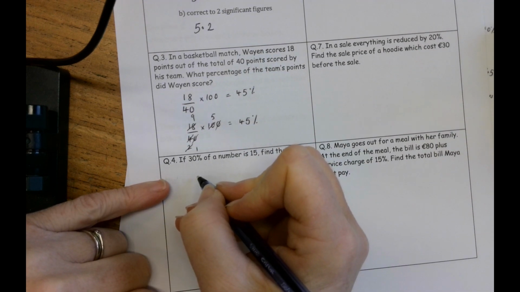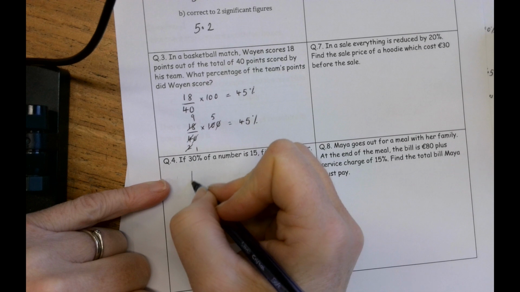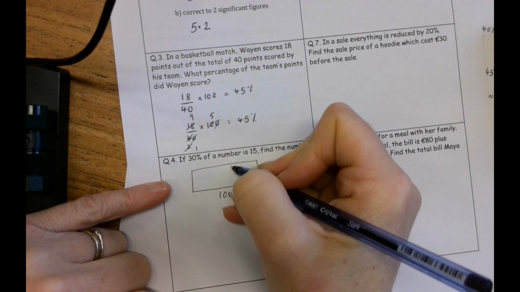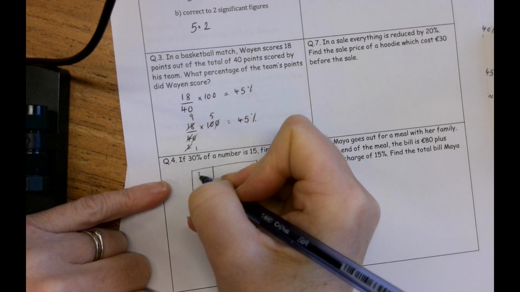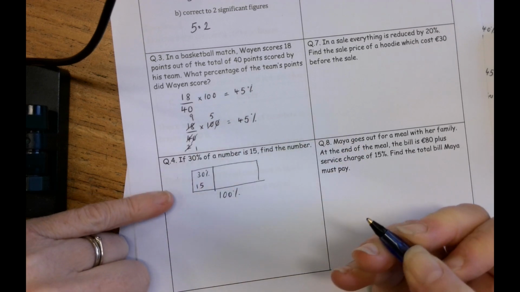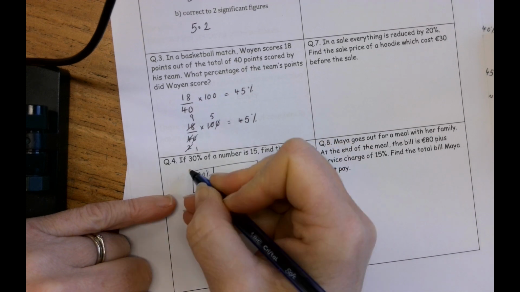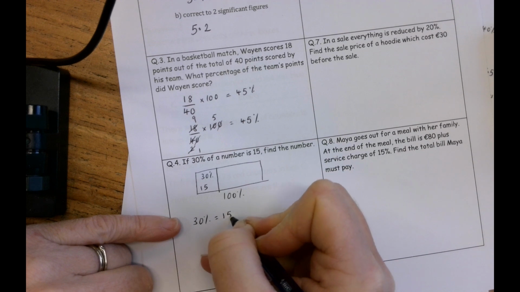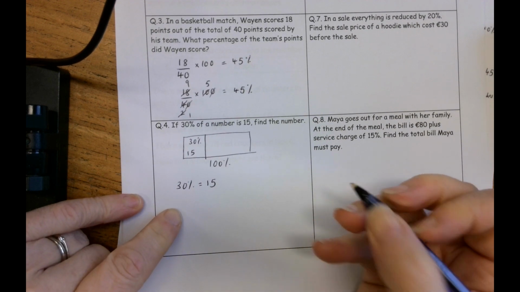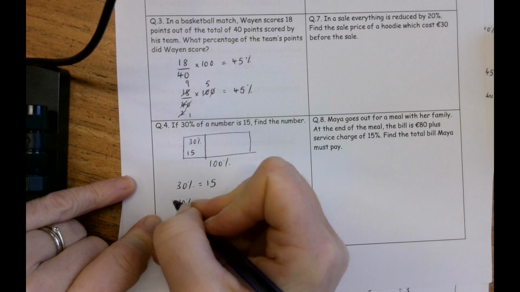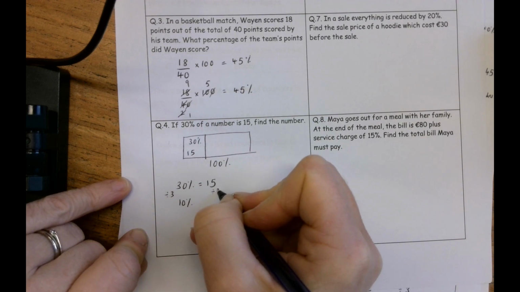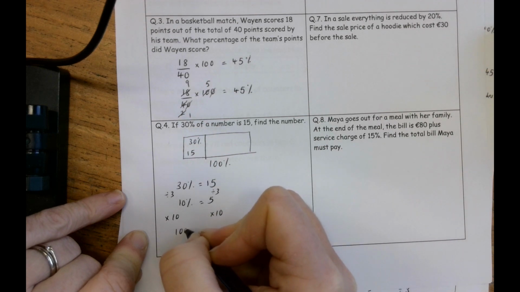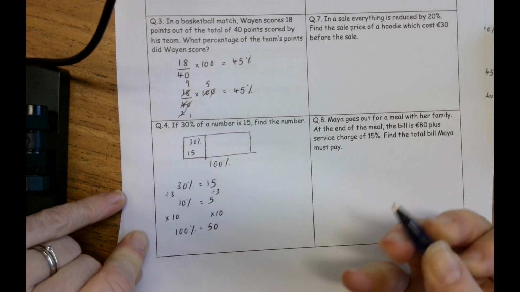30% of a number is 15. Find the number. So we have this number. There's the whole of the number. That's 100%. We have 30% of it, which is about here. And we know that that's 15. And we've got to find out the rest of it so we can find out the whole number. If 30% is 15, then I could find 10%, which would be 5, and then find 100%, which would be 50. That's one way of doing it.